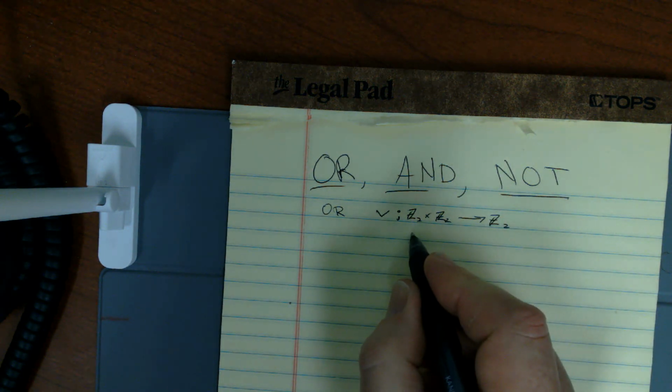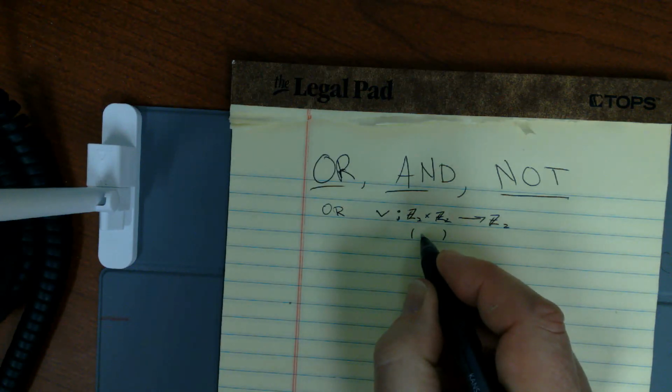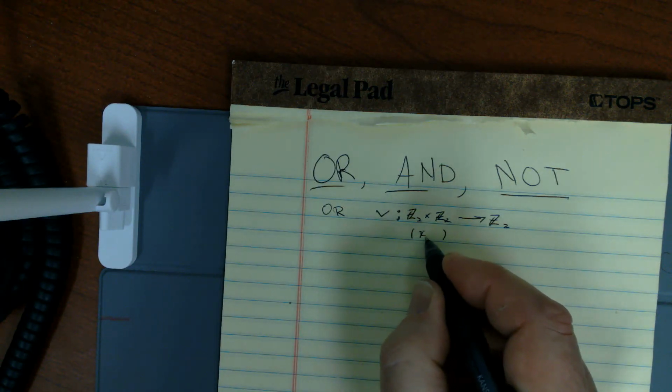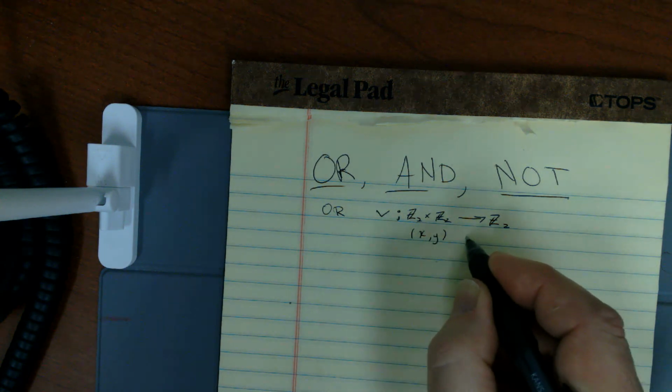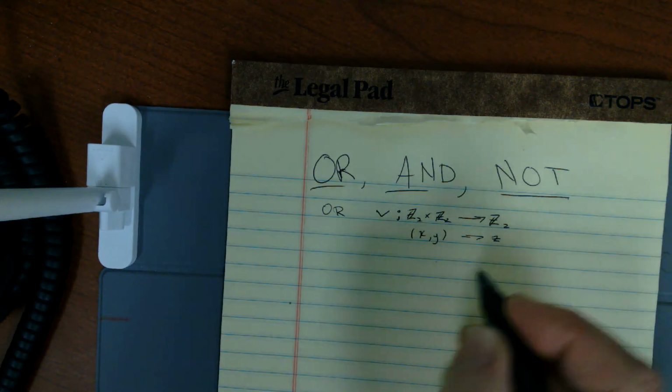What this means is that it'll take as arguments numbers that are Boolean, and it will spit out some number that is Boolean. Okay.